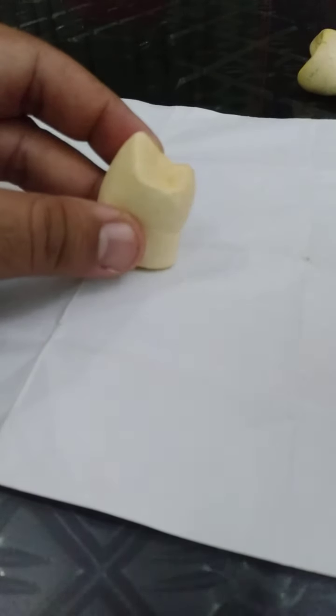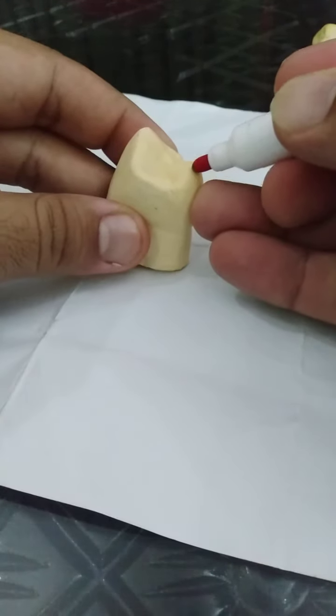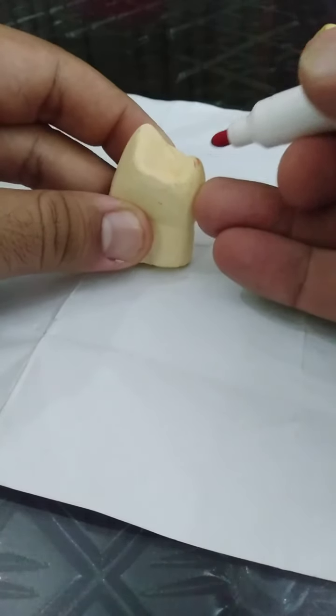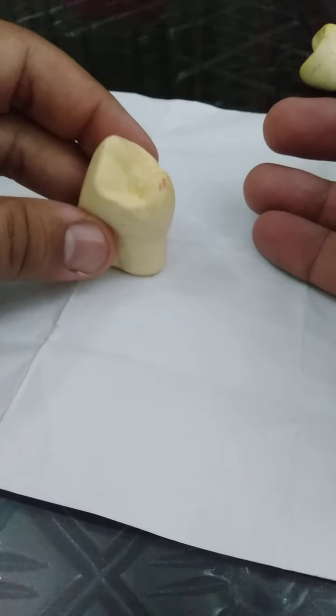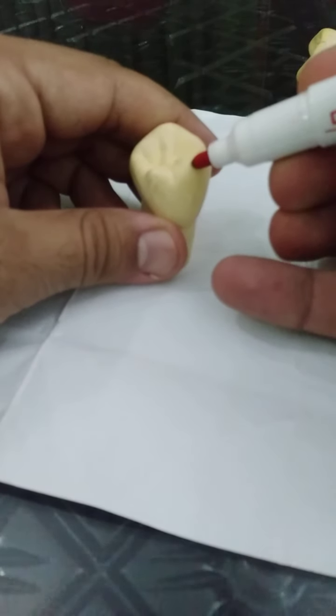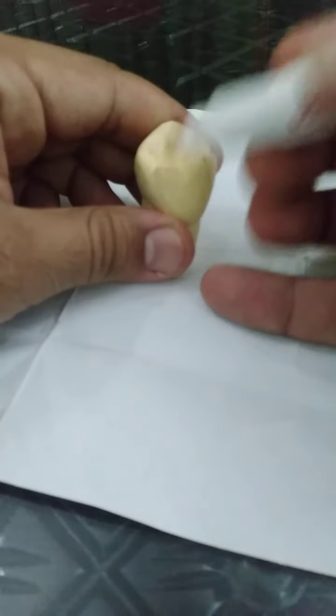The mandibular first premolar has a diminished lingual cusp. This lingual cusp is very diminished and usually non-functional. The second mandibular premolar has two lingual cusps, the mesiolingual cusp and distolingual cusp.